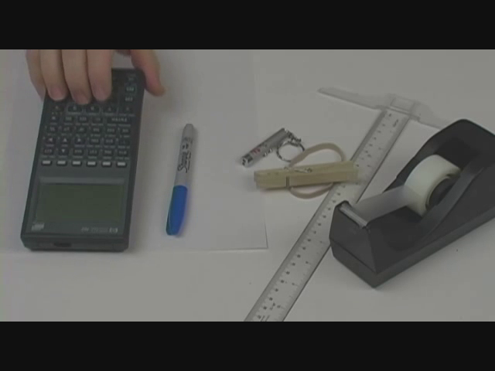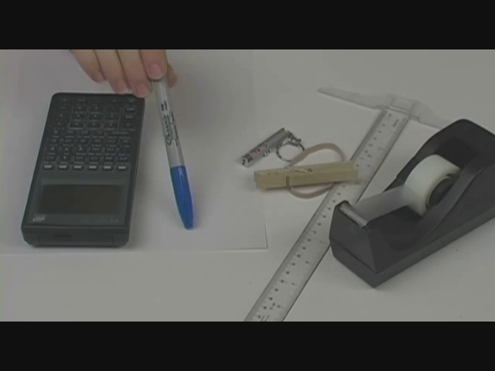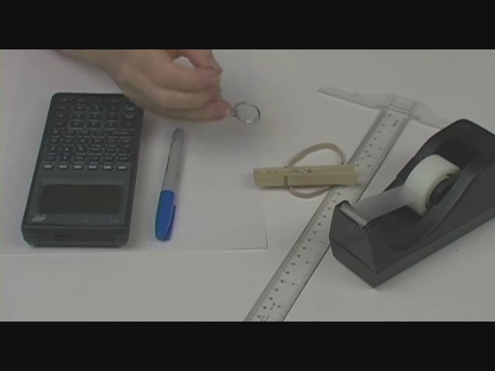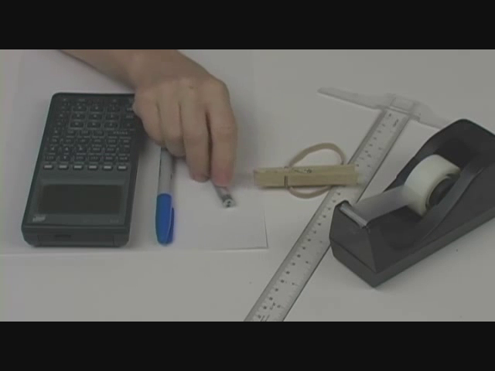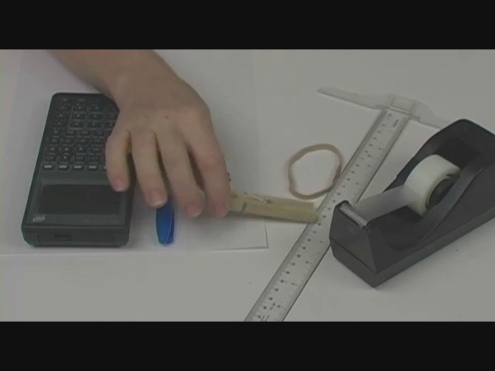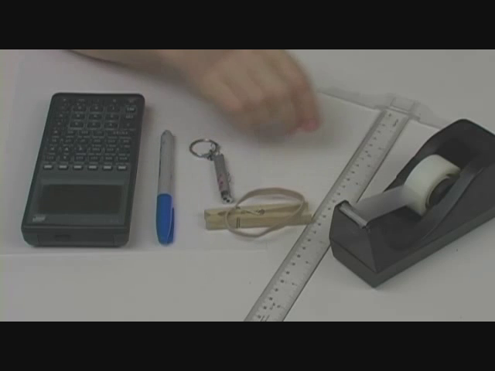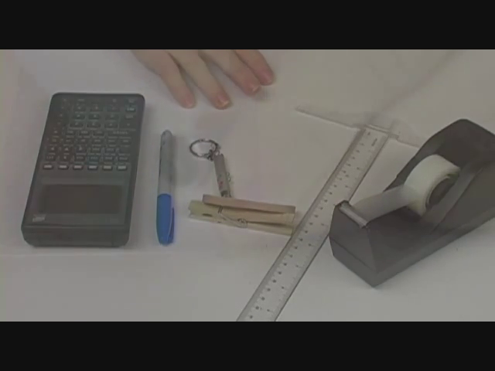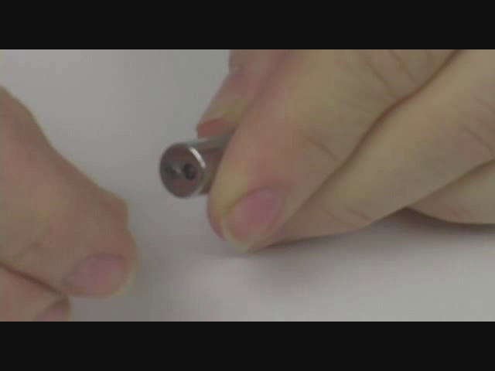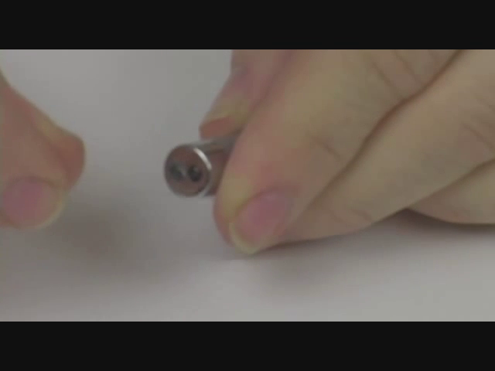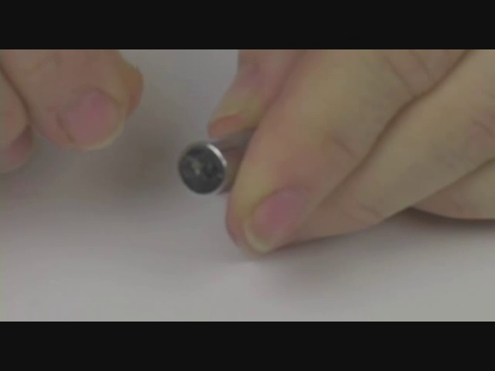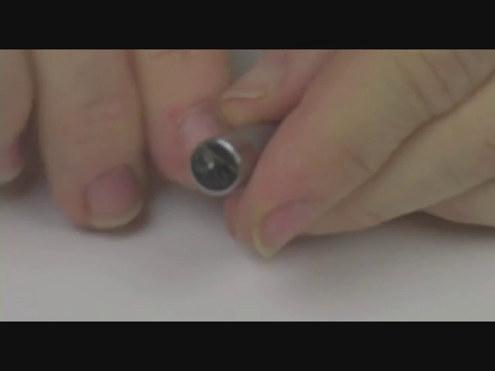You're going to need a calculator and a pencil. I'm going to use a marker so it shows up better. And you're going to need a laser, and this can be a regular keychain laser, or a Heaney laser, whatever you happen to have, and a clothespin or a rubber band, and a ruler and some tape, and you also need a sheet of paper. Now this is going to be pretty hard to see, but I've got a strand of hair here, and I'm going to put it so it's straight across the hole that my laser beam comes out of.